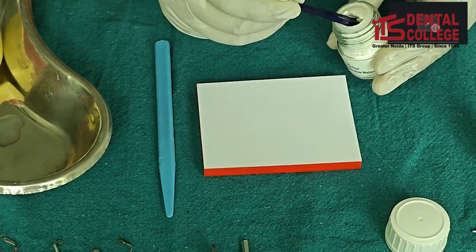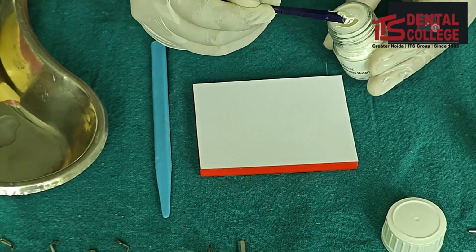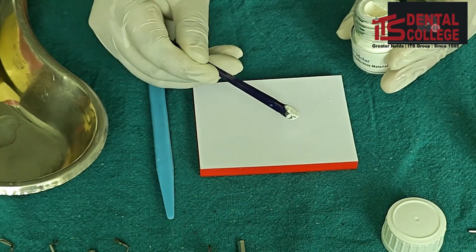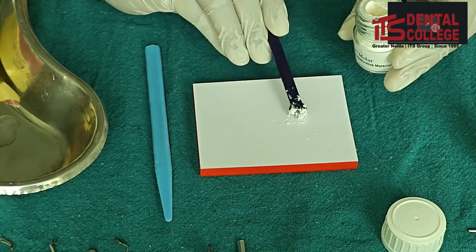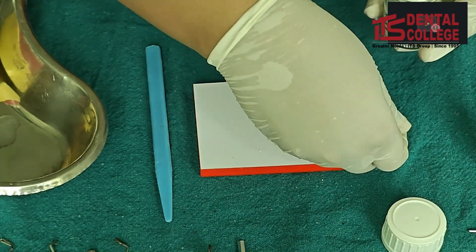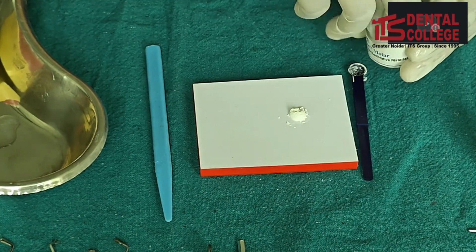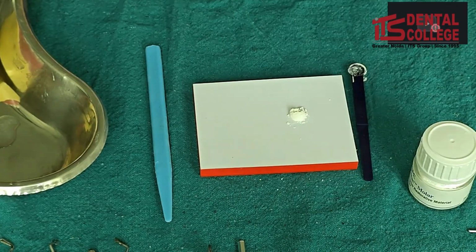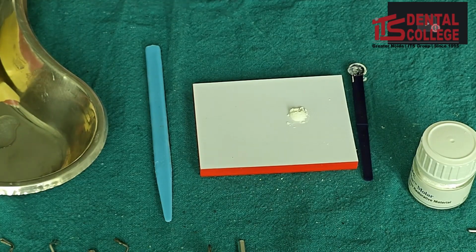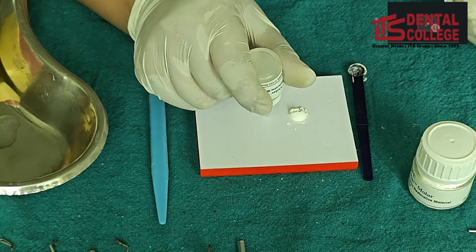I will level the scoop with the plastic insert provided on the inner side of the bottle. That is 3 times the quantity of powder to 1 drop of liquid.